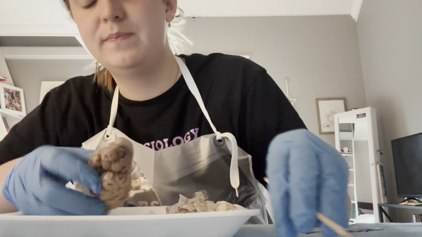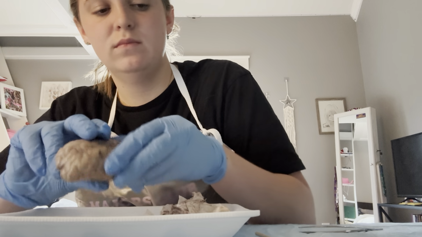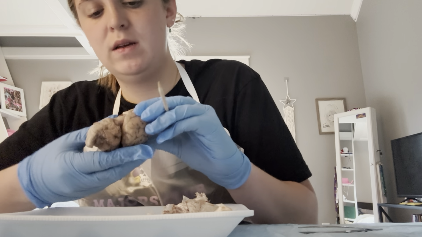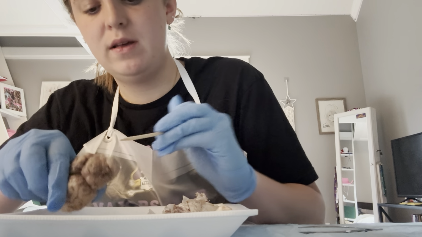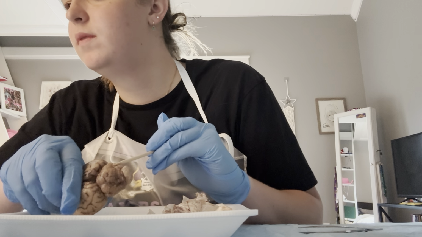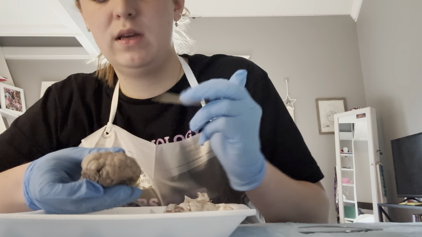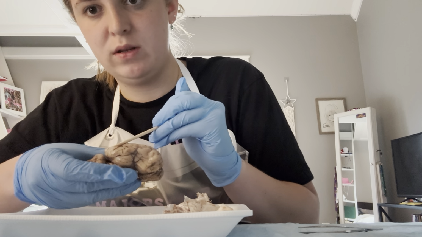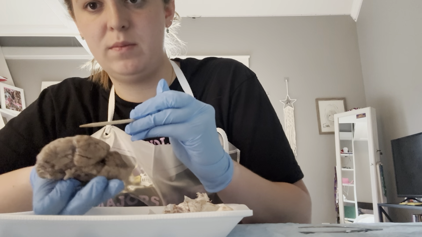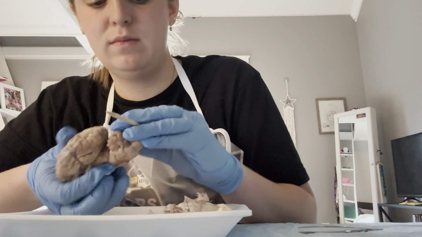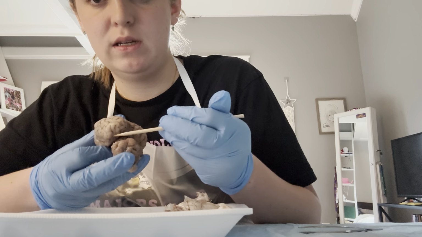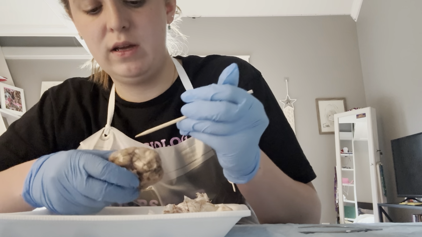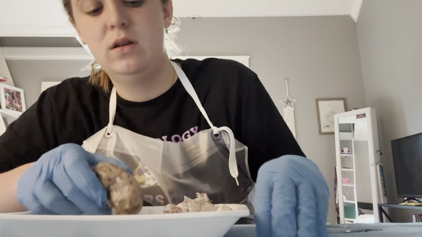This is the pons. This is the cerebrum. Down here is the brainstem. That is the cerebellum. Here is the frontal lobes. The parietal lobes is up here and up here. Back here is the occipital lobe, and then down here are the temporal lobes.